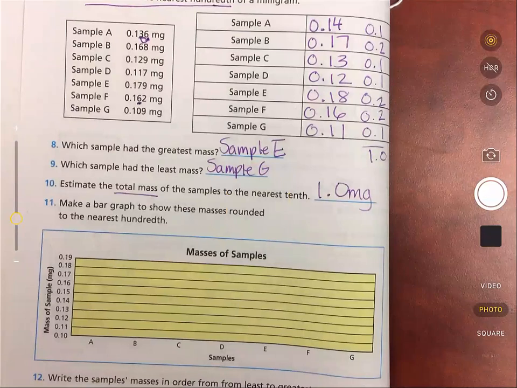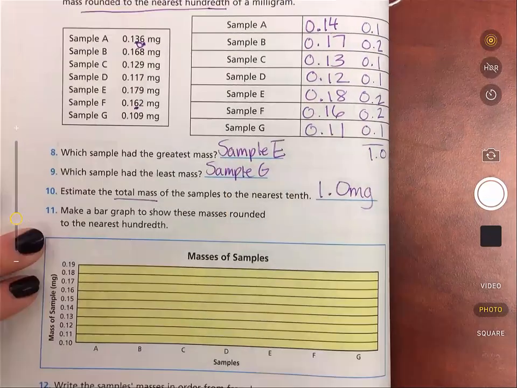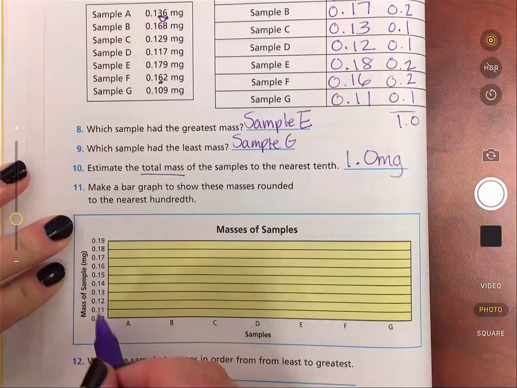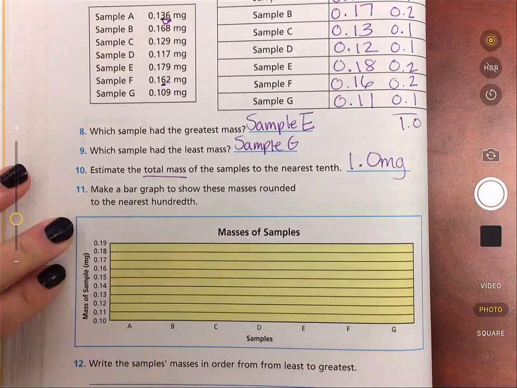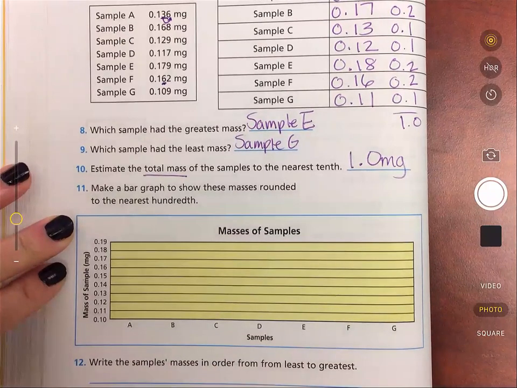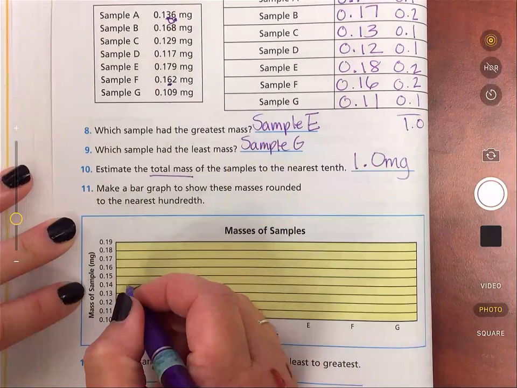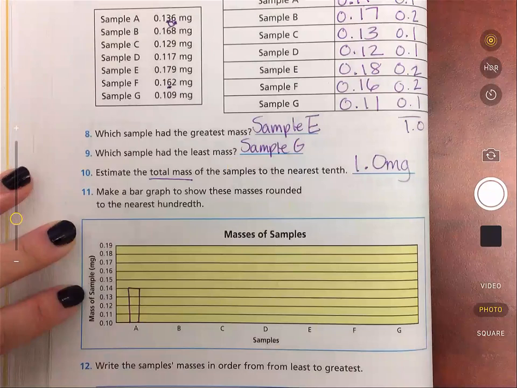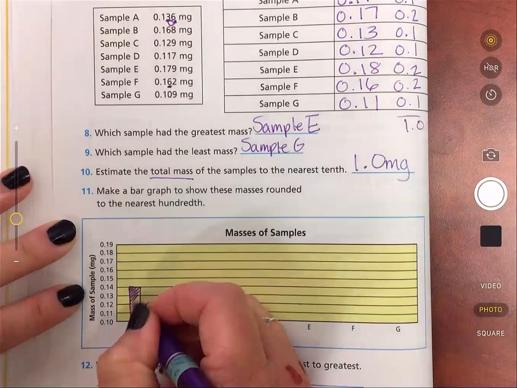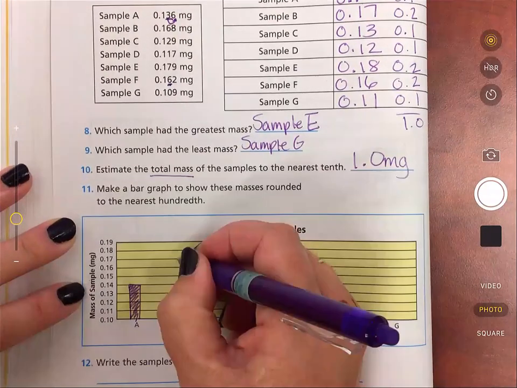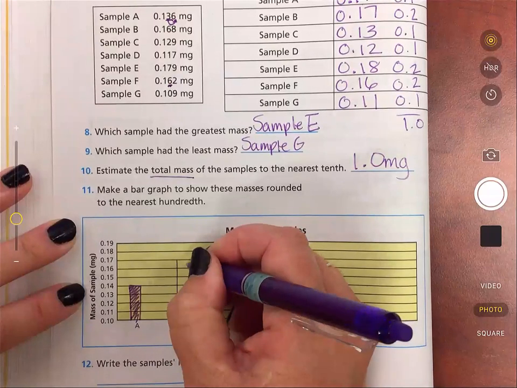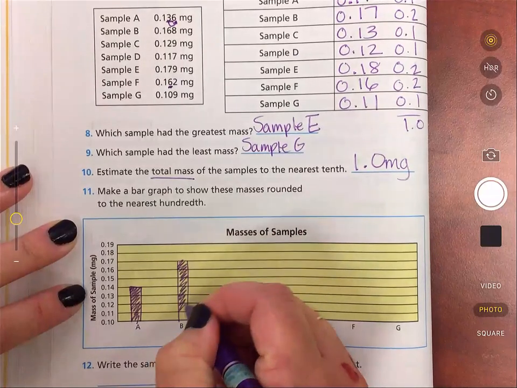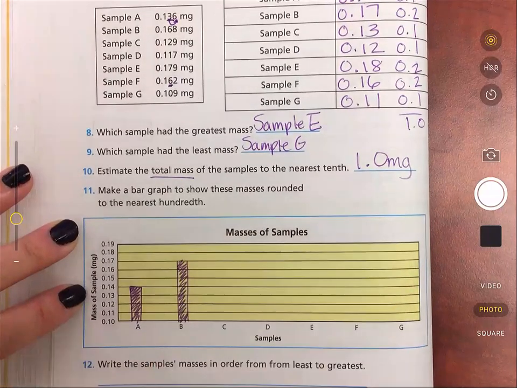Okay, and now we get to draw a bar graph. That's the best part. And they have helped us out greatly by already putting the scale with the interval on the graph for us. So sample A is 14 hundredths. So I'm just going to draw a bar that ends at my 14. 17 hundredths is sample B. Okay, finish out your bar graph.